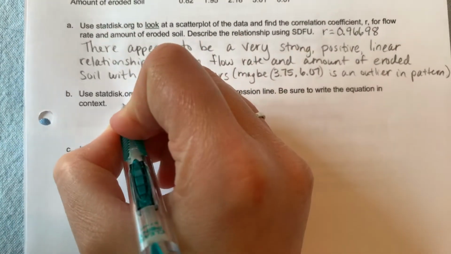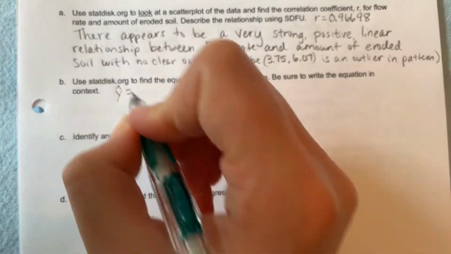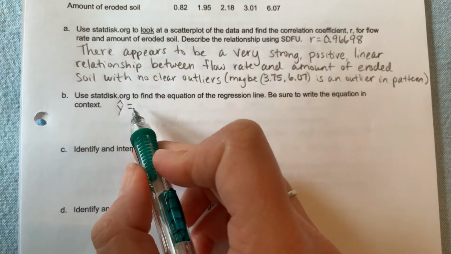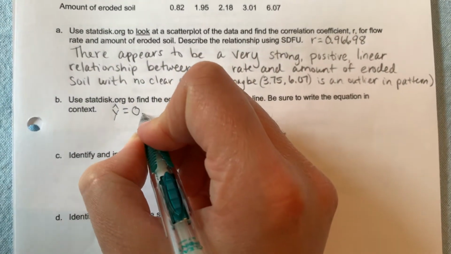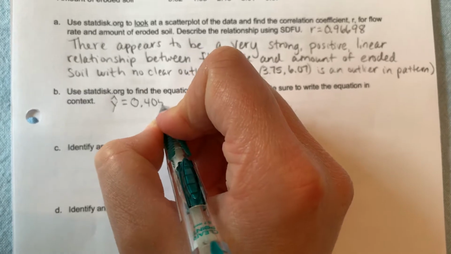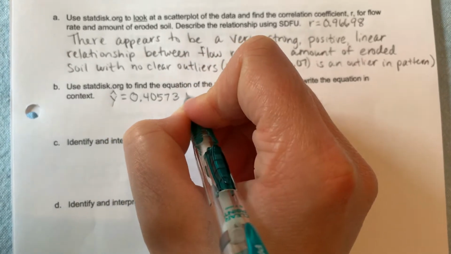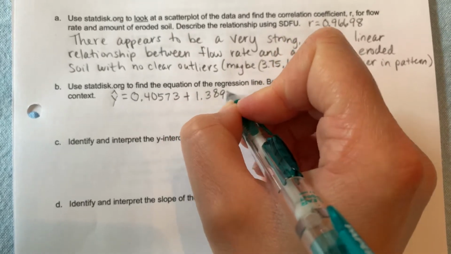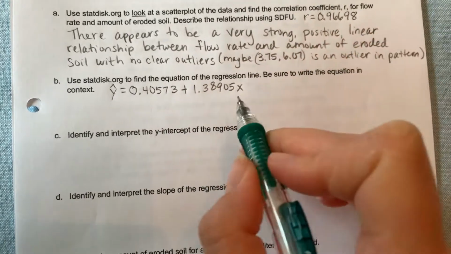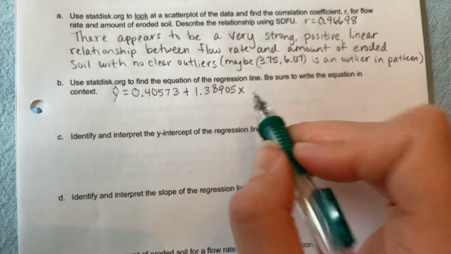So I could write, and I think this is what you'll be tempted to do, the equation using x and y. So y hat is equal to 0.40573 plus the slope of 1.38905x. But you would not get full credit here, okay?